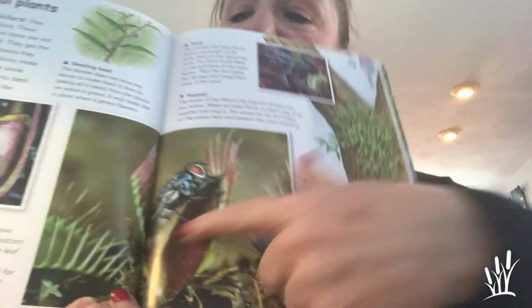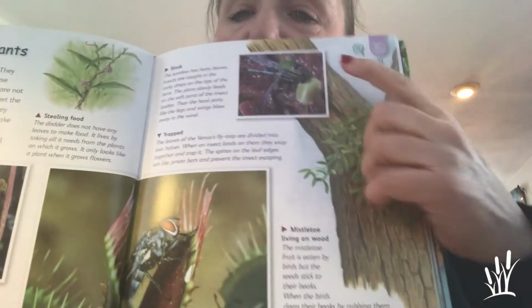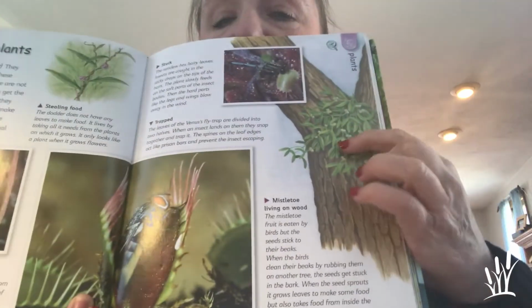So this is the Venus flytrap, and you can see the leaves. This is the one that gets the insects, and this is mistletoe here.